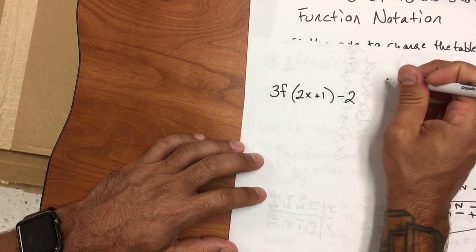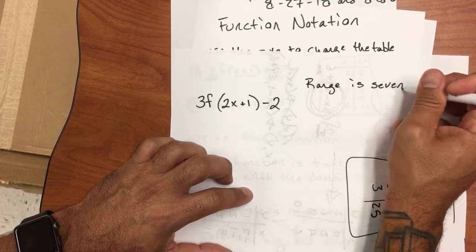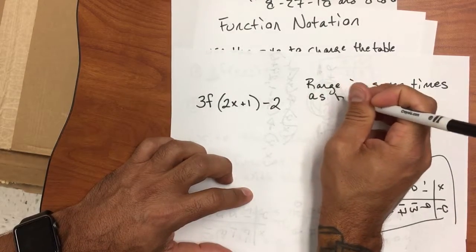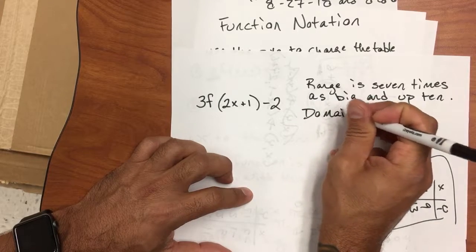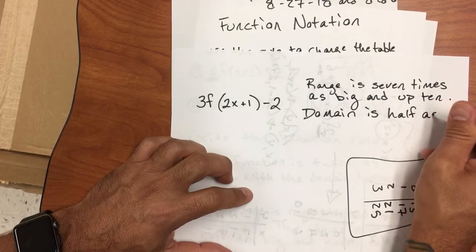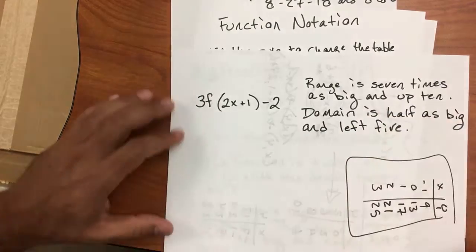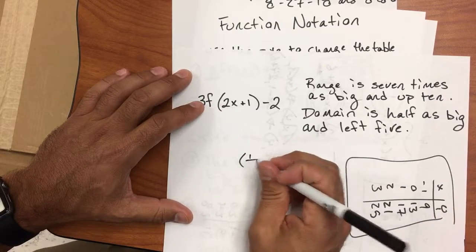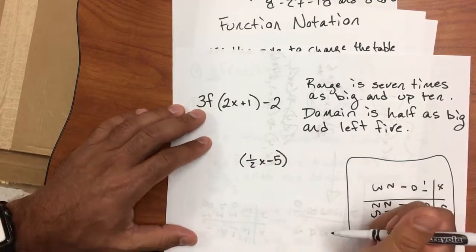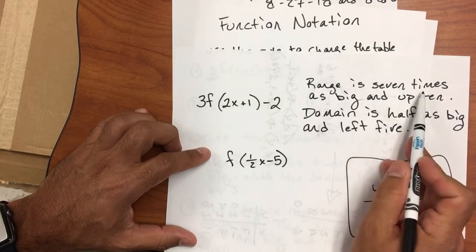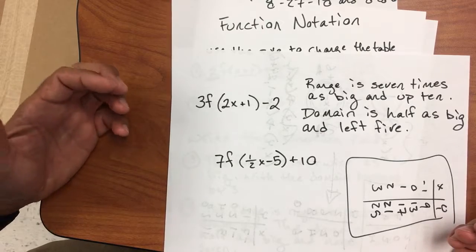So let's say that it tells me range is 7 times as big, and up 10. Domain is half as big, and left 5. Okay, so I'm going to start with the domain. Domain is half as big, which means it's going to be 1/2 times the x. And left 5. So to move left, I have to subtract. So I'm going to go -5. The f always goes here. The range is 7 times as big, so I go 7 times that. And up 10, so I'm going to add 10. And that's really it. That's all that we're doing here, okay?